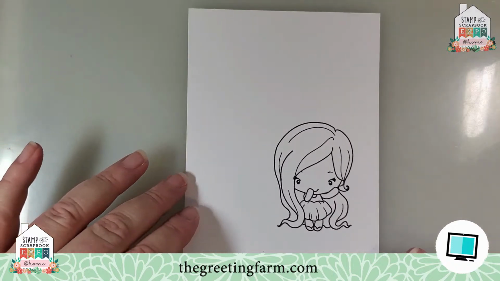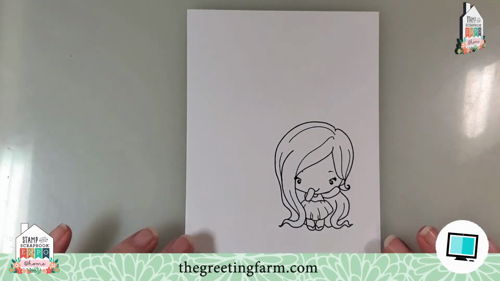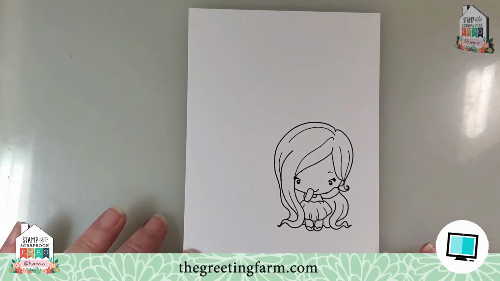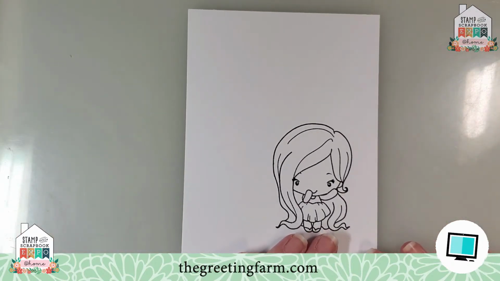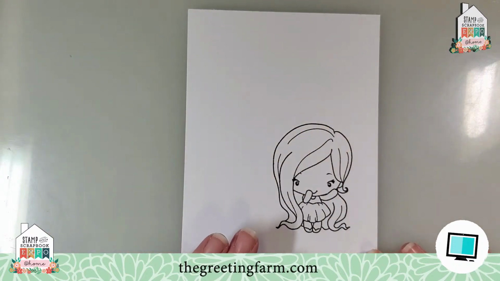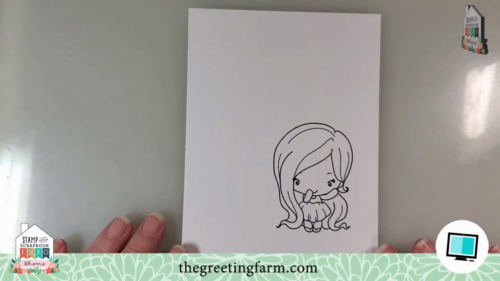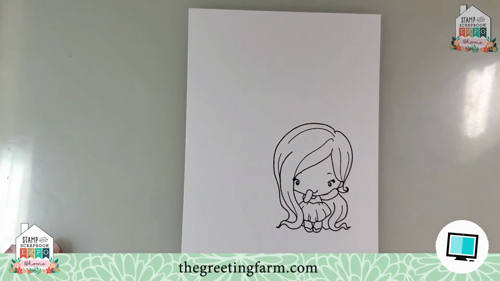And after we have stamped her up, we are going to proceed to mask her. We do need to put a mask over her so when we run it through the printer, she doesn't get any line smears, and she still remains in the forefront on the card, and the digital scene will lay behind her.